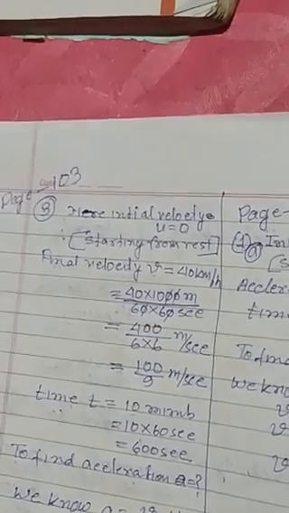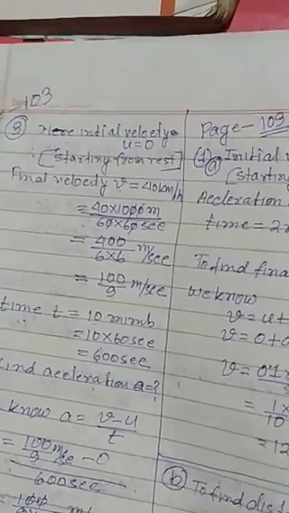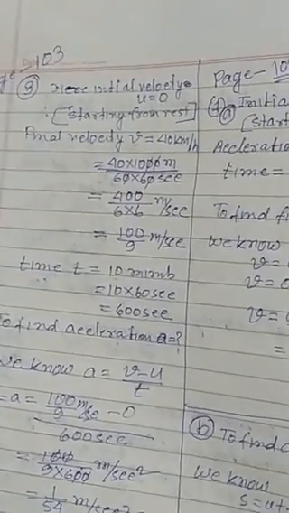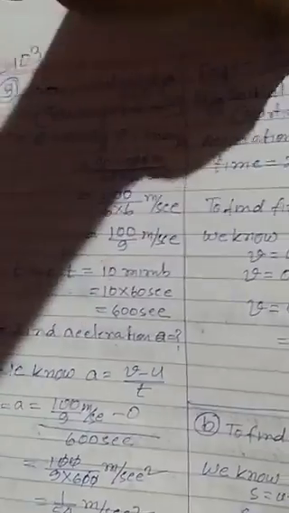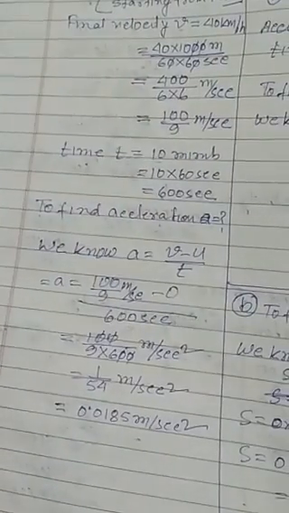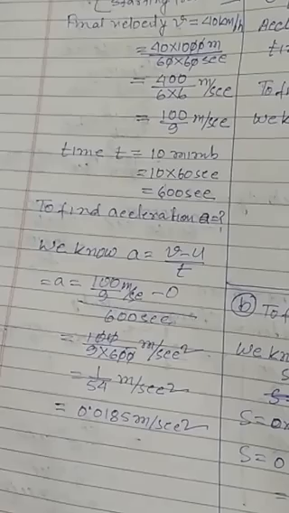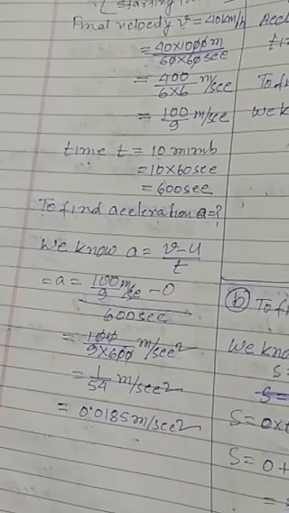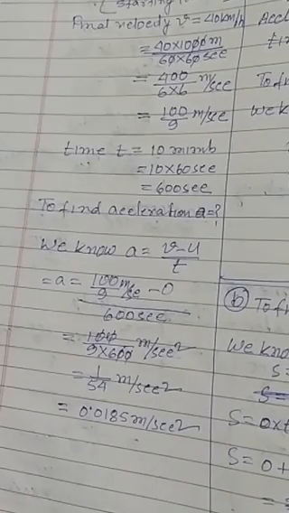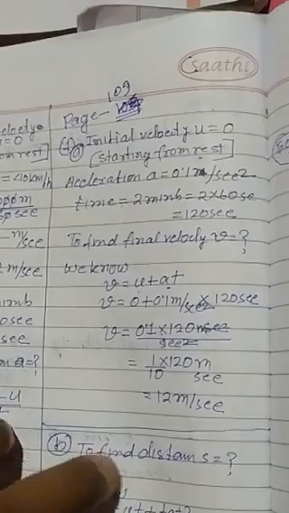The final velocity in kilometers per hour is converted into meters per second, and the time is 10 seconds. Acceleration equals v minus u divided by t. Ultimately I solved this problem and got 0.0185 meter per second squared.